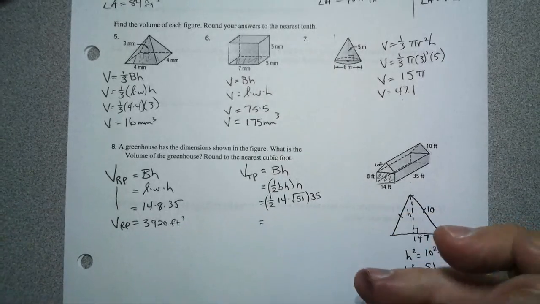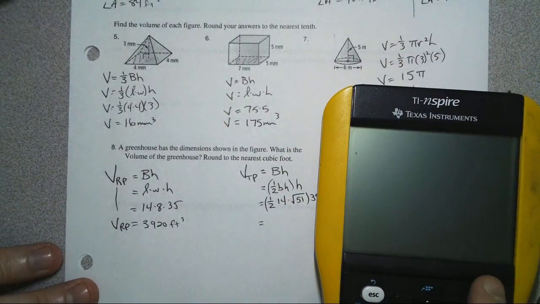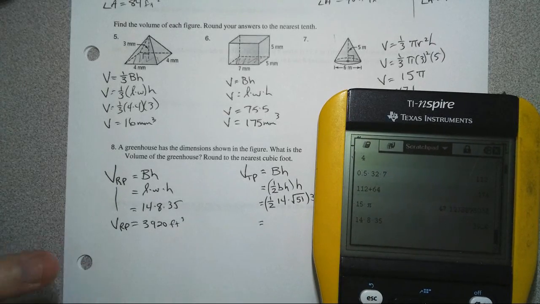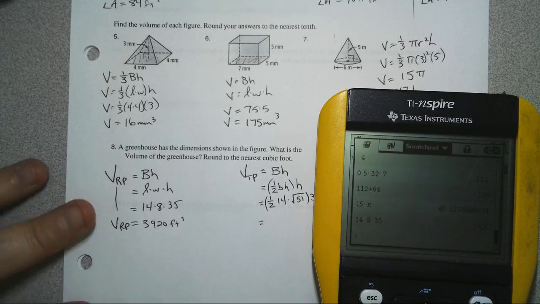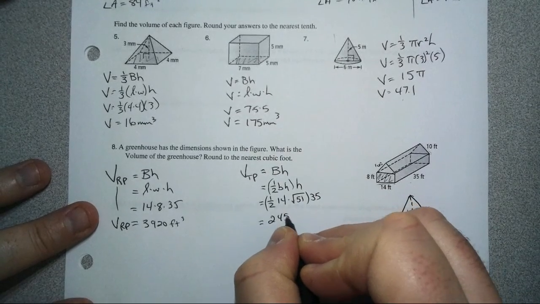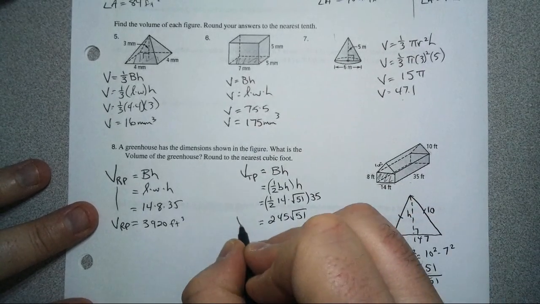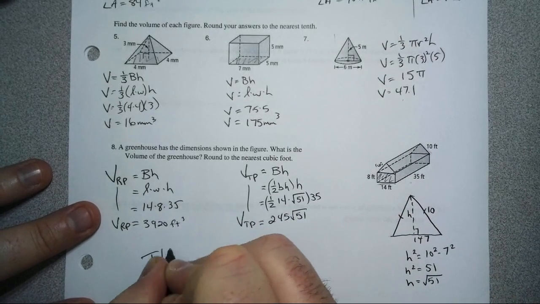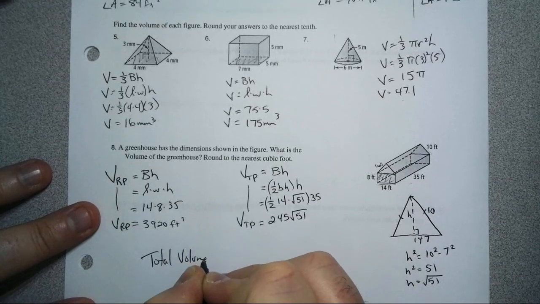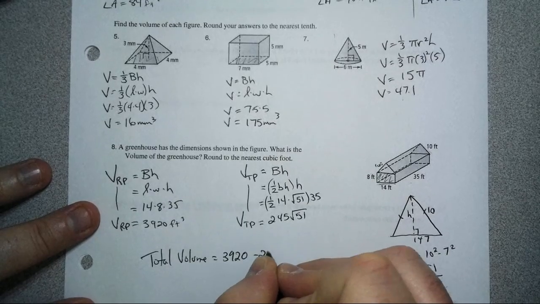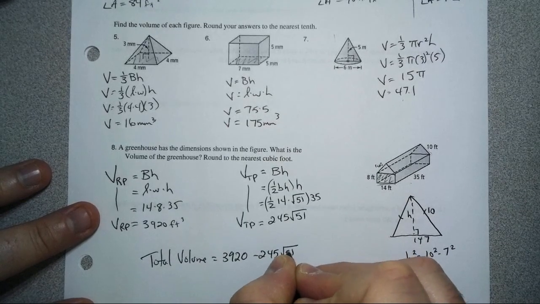So if we're doing this in simplest radical form for the first part, we don't want to get this crazy decimal out here, okay? We're just going to multiply the numbers and leave the radical as is, square root of 51. So it's 1/2 or 0.5 times 14 times 35, which is 245. And then we keep the square root of 51. That is the volume in simplest radical form, exact answer. So the total volume is just the difference, okay? So it's 3,920 minus 245 times the square root of 51.